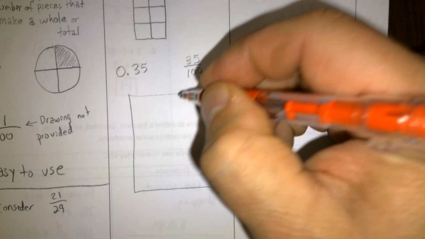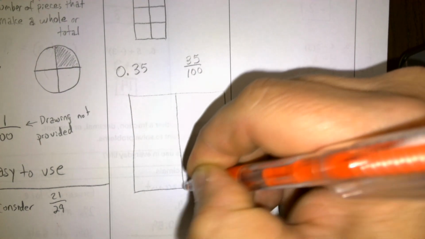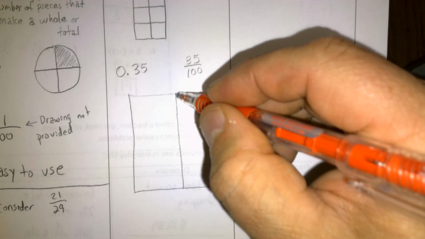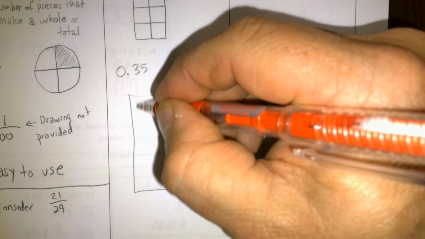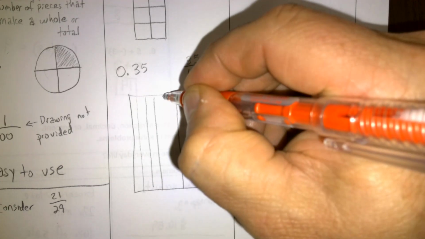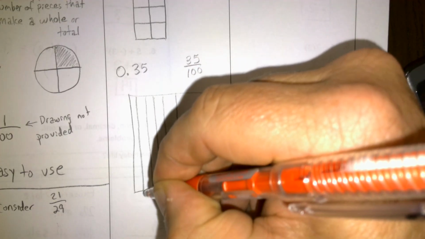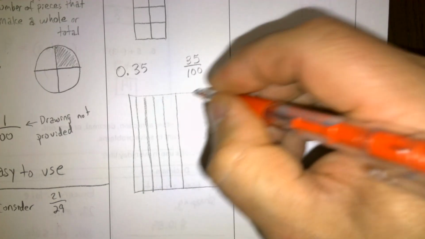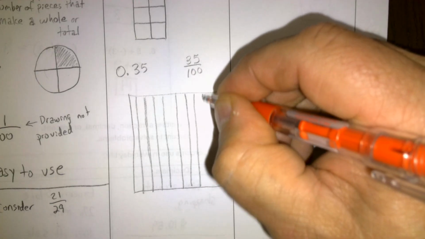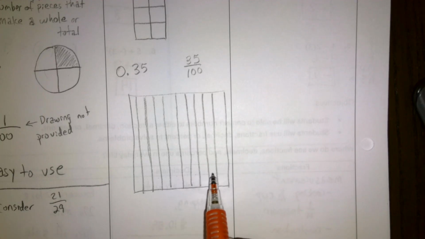I'm going to have to draw a big box here, and I'm going to have to cut it into 10 columns and 10 rows. So if I cut this in half, and then I'll draw 4 lines here, that gives me 5 columns. I'm going to do the same thing here. I'm going to draw 4 lines. That'll make 5 columns. So if you count, 1, 2, 3, 4, 5, 6, 7, 8, 9, 10.